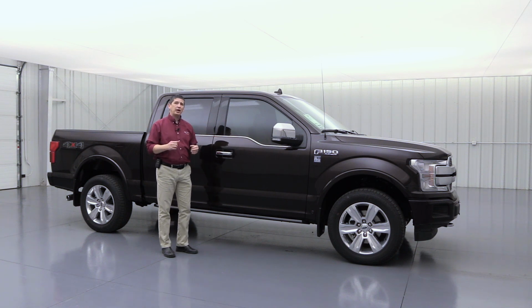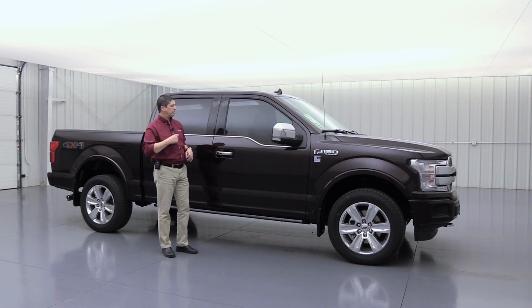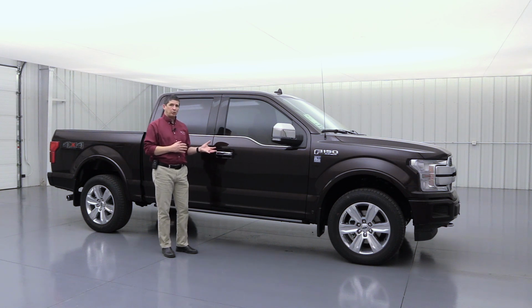But there is a 701A equipment group that's also available on your Platinum trim, and that equipment group is going to give you that technology package as standard equipment, as well as a couple other features. So I think it upgrades the wheels a little bit too, so now you're getting that technology package as part of the 701A equipment group.